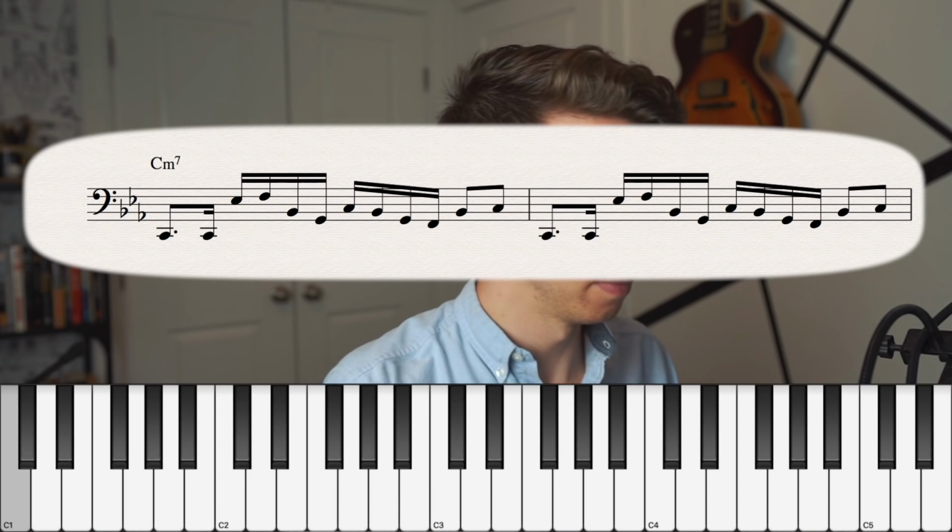So I want to spend the rest of this video talking about the loop a little bit more, teach you guys the chord changes and the riff that happens at the beginning. Okay, so here's the main riff. Ready?